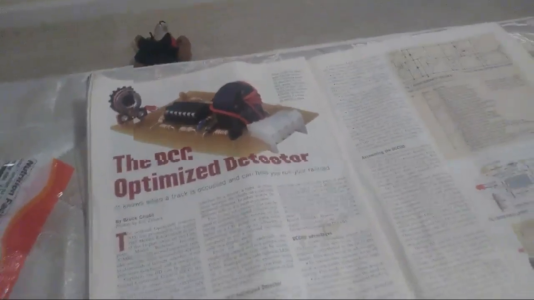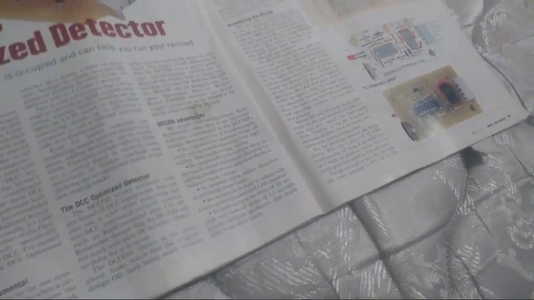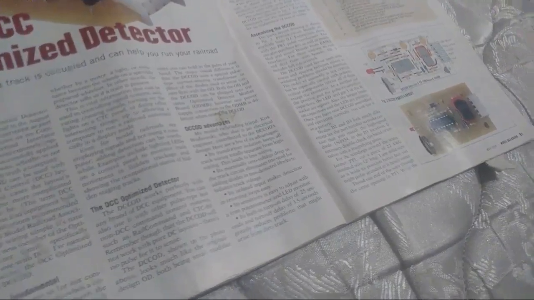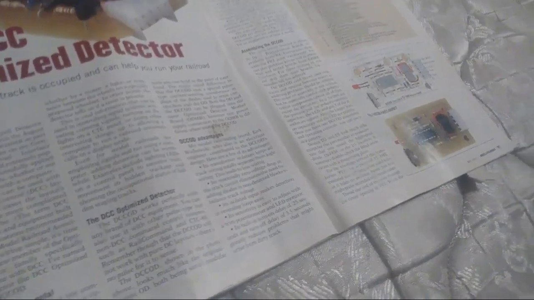But, going back, we were talking about detection tonight, and that's one thing I wanted to bring up in case anybody had anything to ask on the detection circuits. Go ahead and ask.